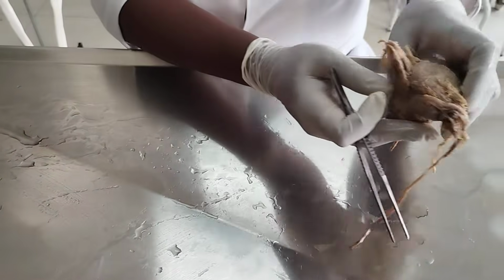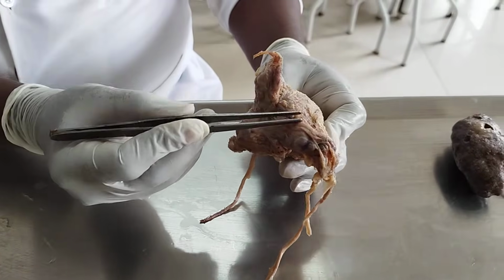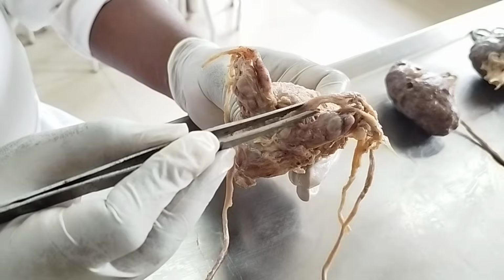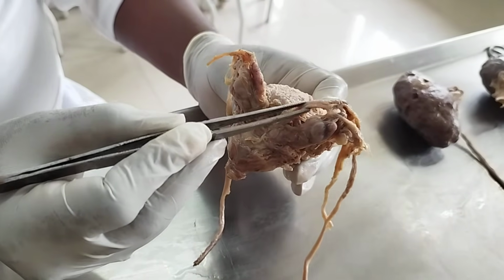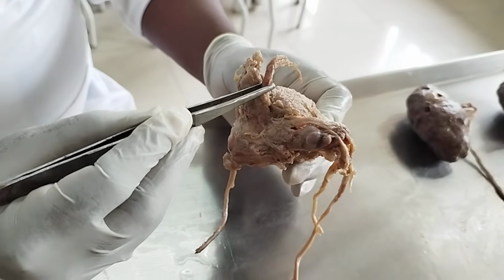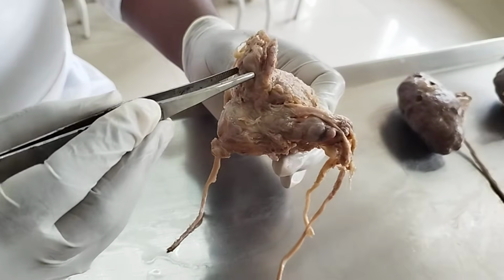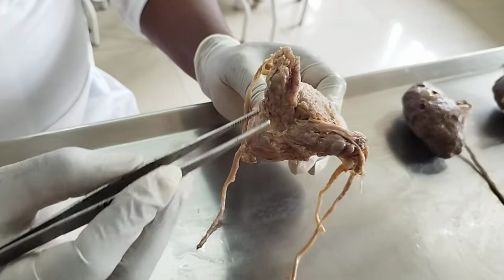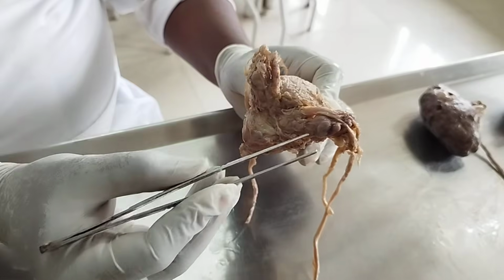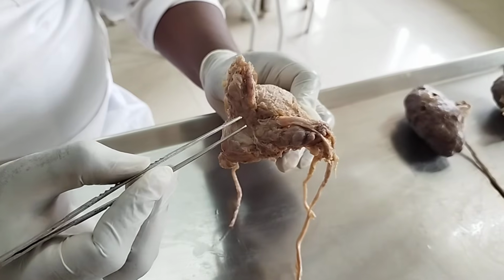Now look at the posterior surface. There are some features you have to appreciate on the posterior surface of the urinary bladder. First, you see the ductus deferens or vas deferens. This is the ampulla of the ductus deferens. Here also you can see the ampulla of the ductus deferens. Below it we have the seminal vesicles, the gland. So in this urinary bladder you have the prostate, the ductus deferens, and the seminal vesicles. All these three structures are present only in males. So this is a male urinary bladder.